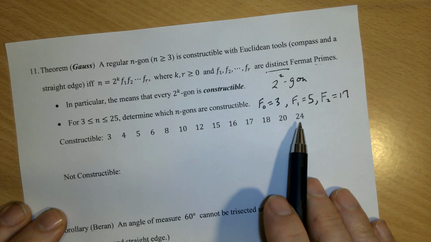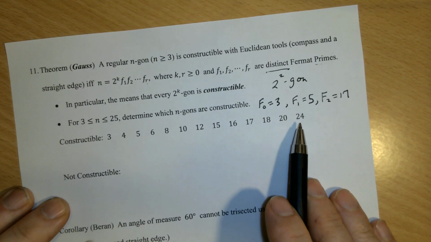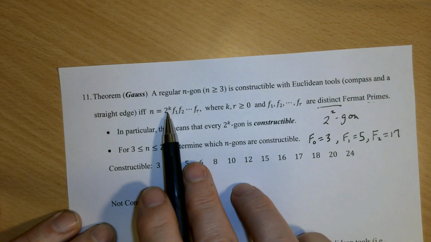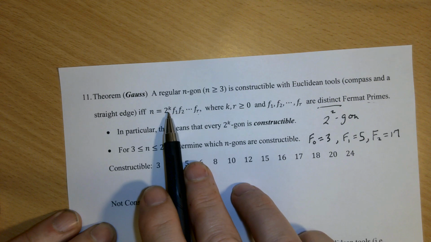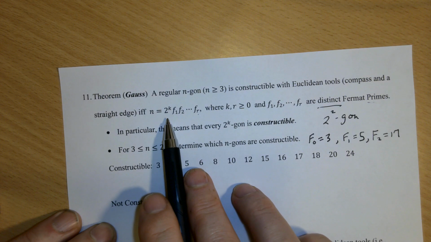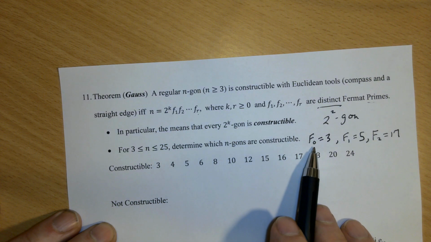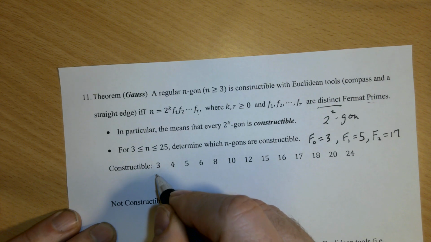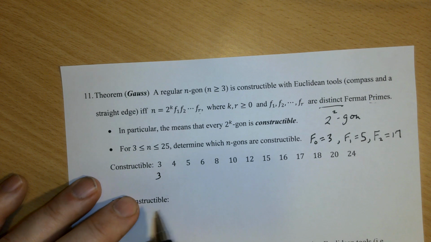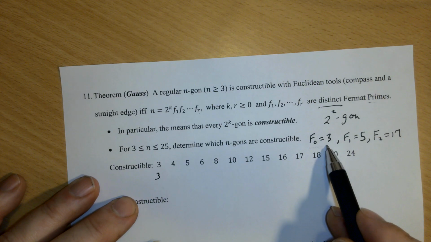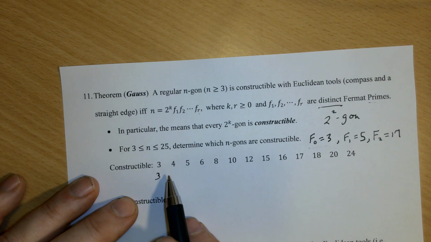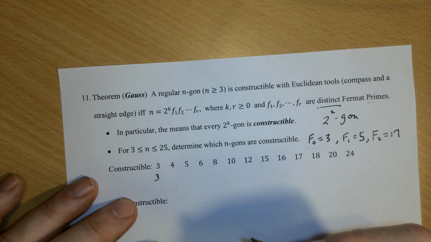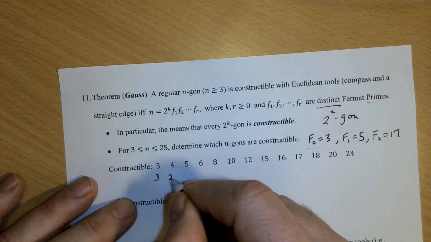These are the ones that are constructible, and we will show it. What is 3? 3 is 2 to the 0, which is 1. You don't need a power of 2 at all, times capital F0, which was 3. So I'll just write it down as 3, because 3 is F0. 4 is 2 squared.